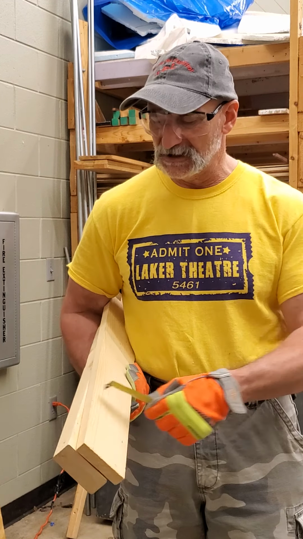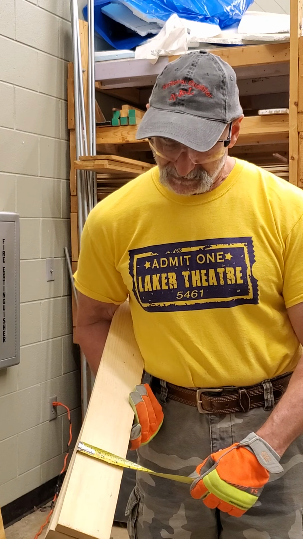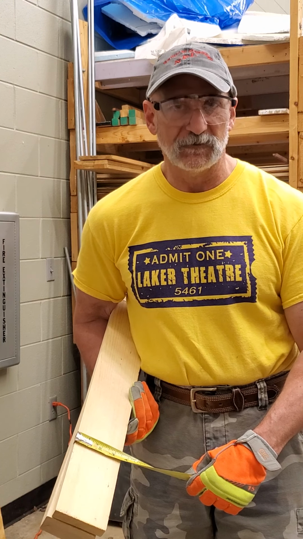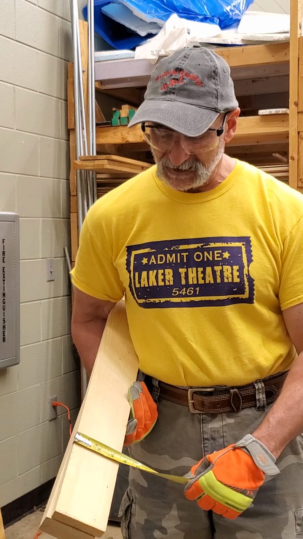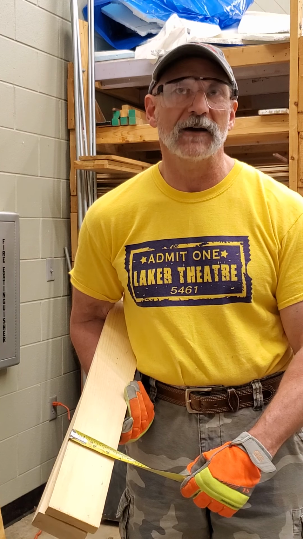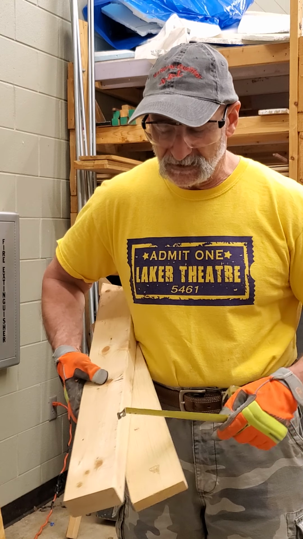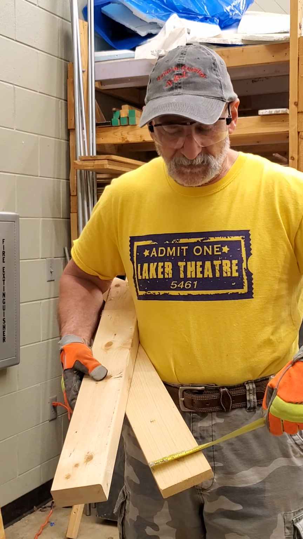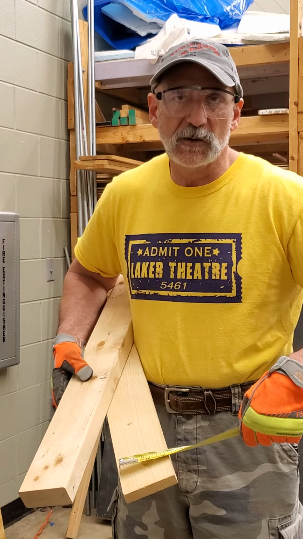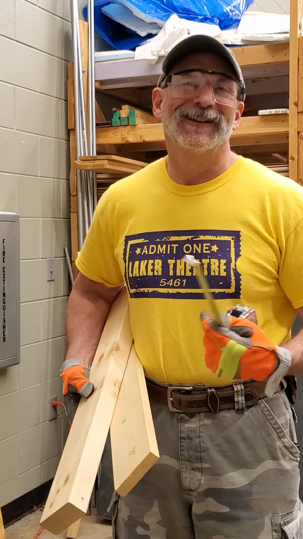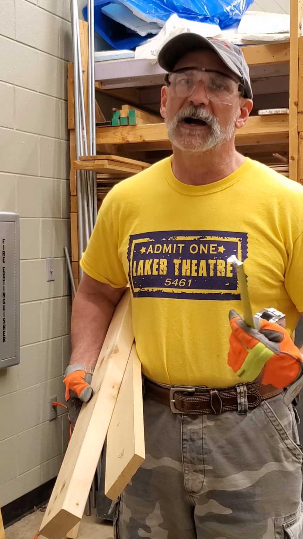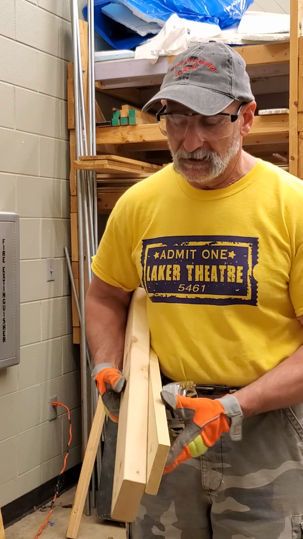So when we say something is a by 4, we're going to discover that it's actually going to be 3.5 inches. So if it's a 2x4, it's 3.5 inches wide. If it's a 1x4, it's 3.5 inches wide. If it's a 4x4, it's 3.5 inches by 3.5 inches.